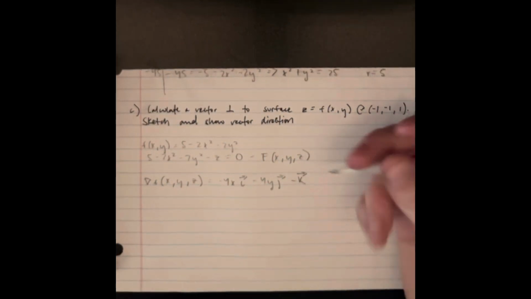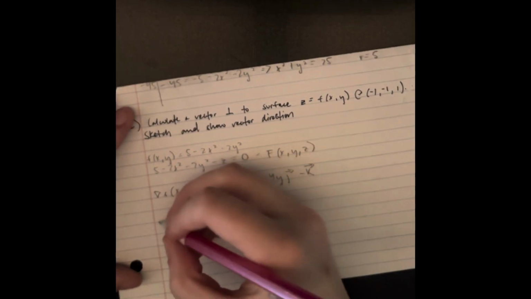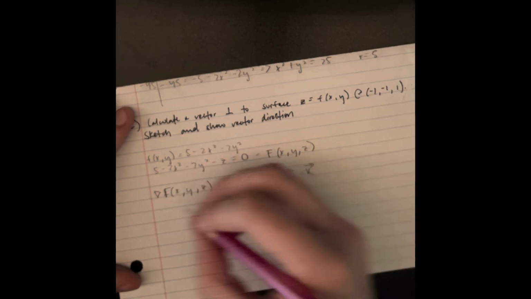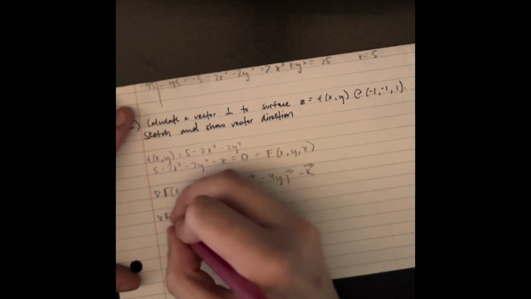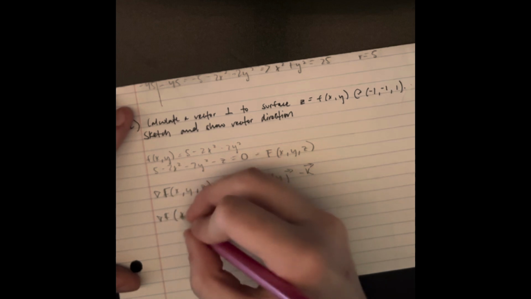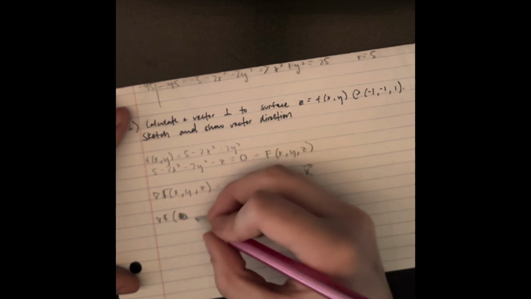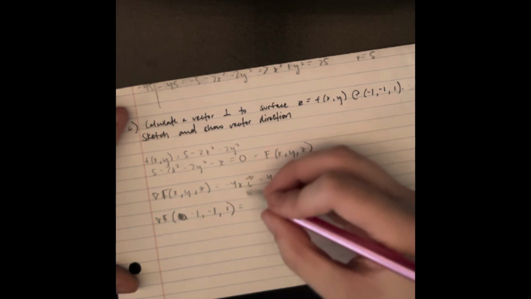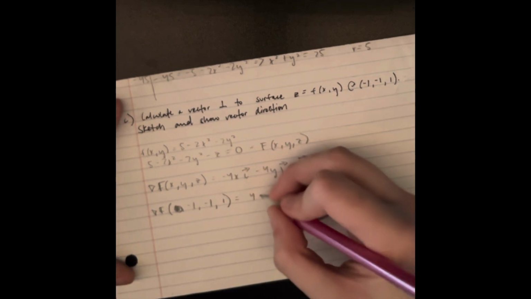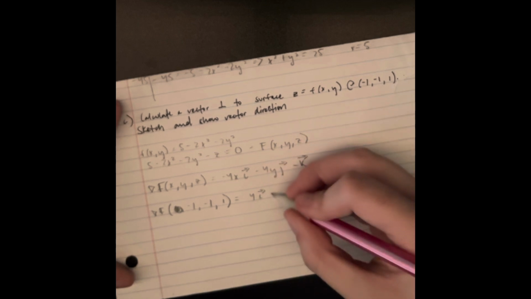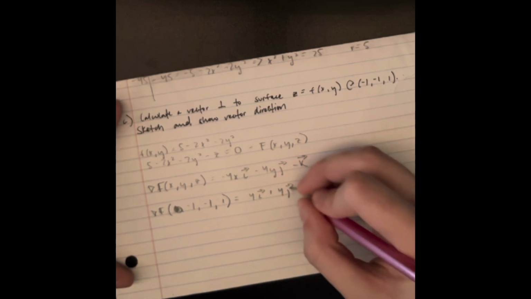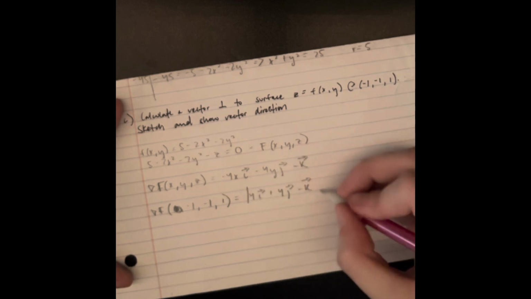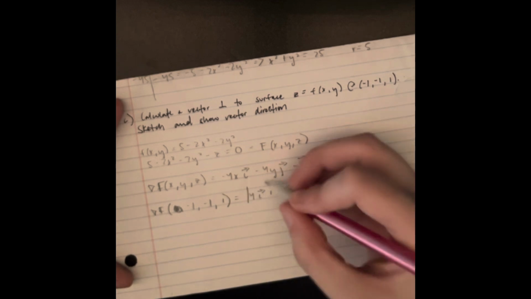And so now to find the vector at those points, we are simply going to, oh, this should be big F. We are simply going to take del of big F of negative 1, negative 1, 1. And this is just going to be 4i plus 4j minus k. And this is our normal vector.